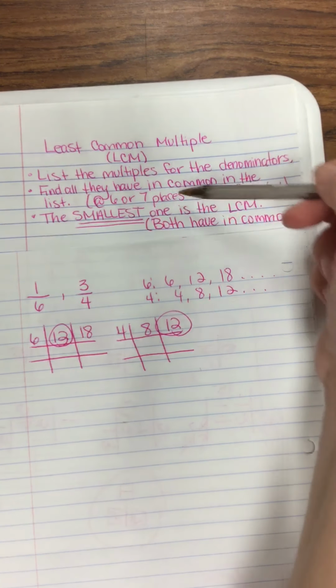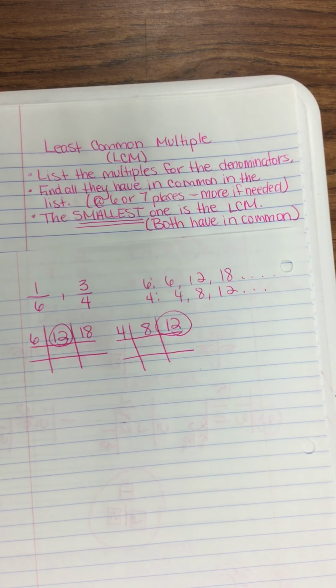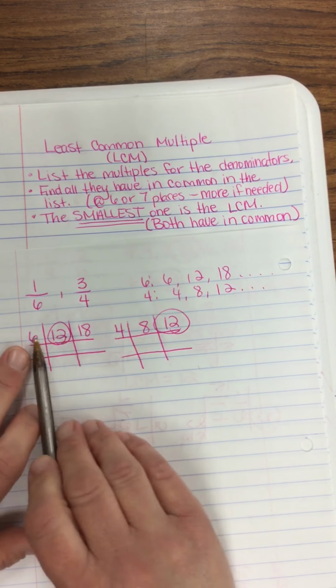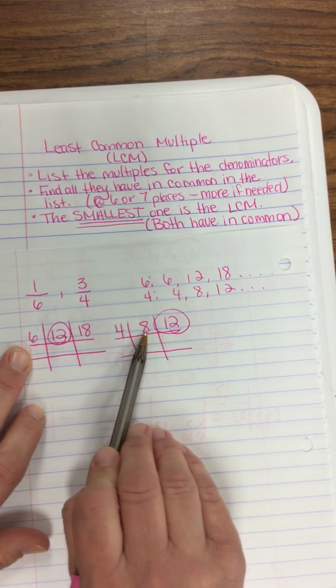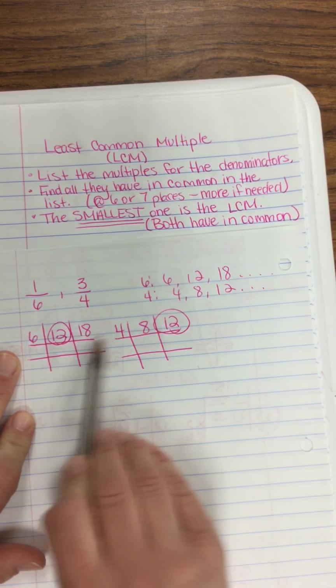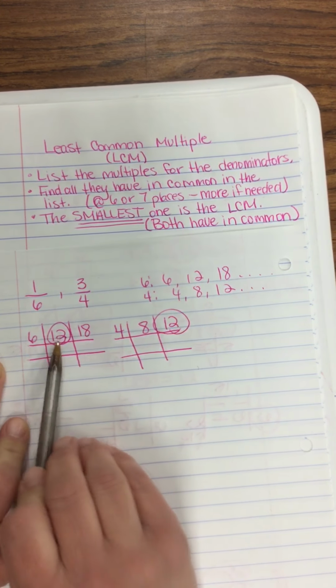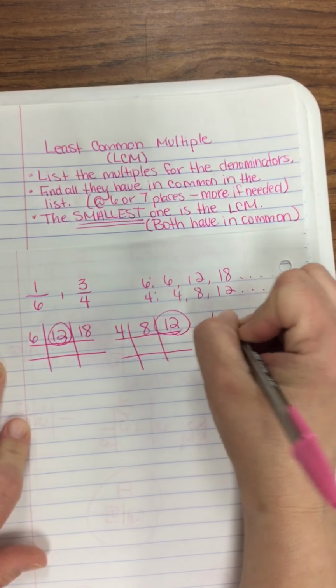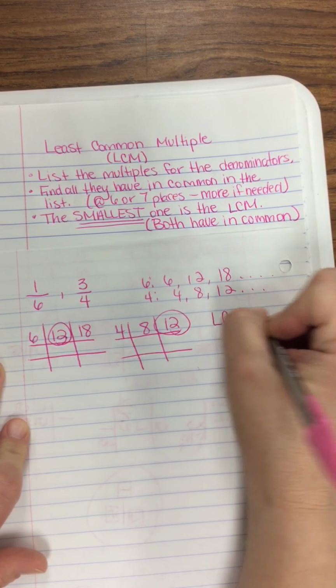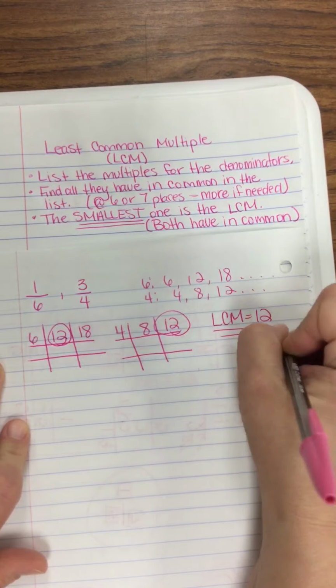I said go 6 or 7 places, but that doesn't mean you will always go 6 or 7. Okay, in this case, I can stop. I have a 4 here, but there's no 4 here. I have an 8 here. There's no 8 over here, but I have a 12, and there's a 12. So the LCM is 12. Okay.